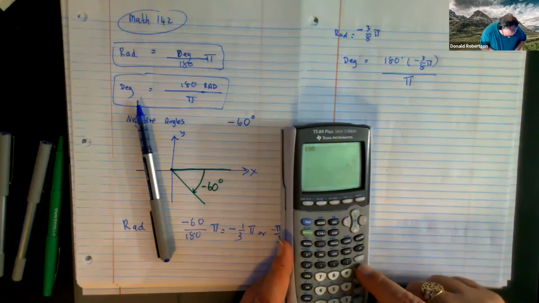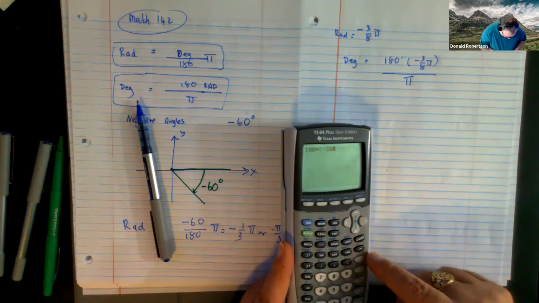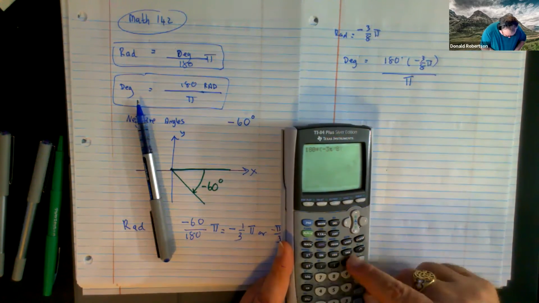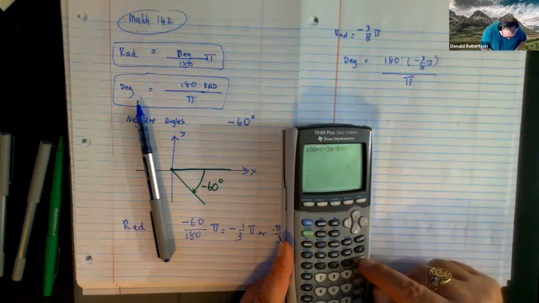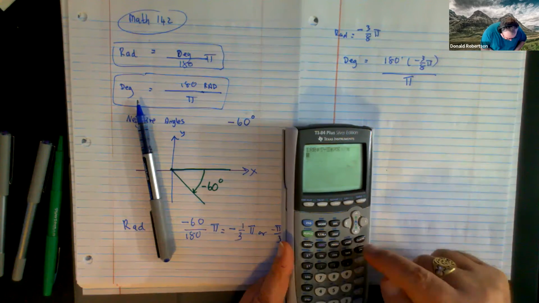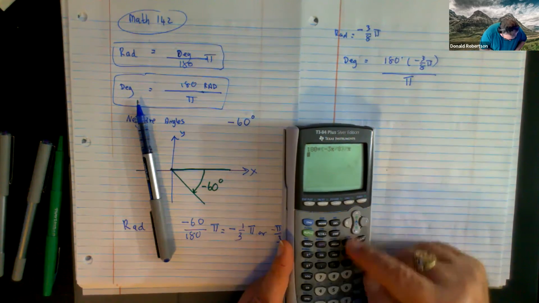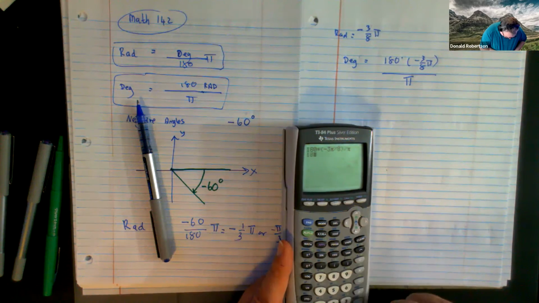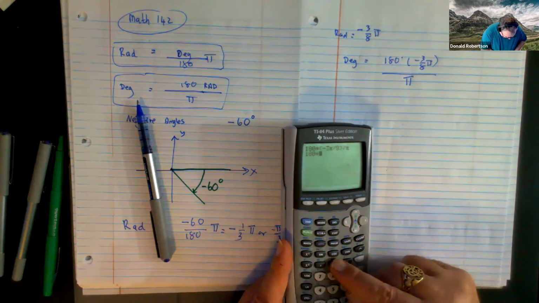It's 180 times negative 3 pi divided by 8. That's how you type in negative 3 times pi. That's the top bit, right? And then divide by another pi. And the answer, oh yeah, did I hit the bracket wrong? What did I do wrong there? Let me check that again. Oh, I know what I did. I'll show you what I did because it's so easy to do.